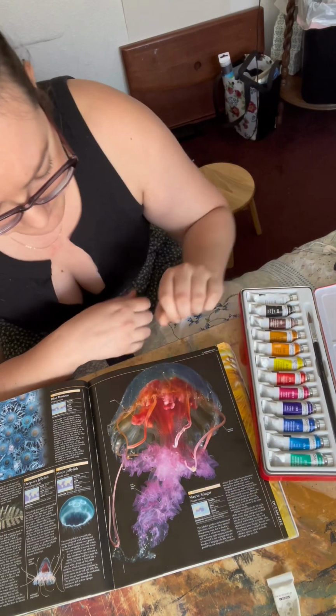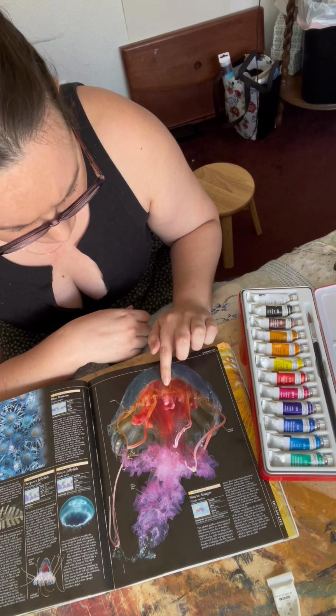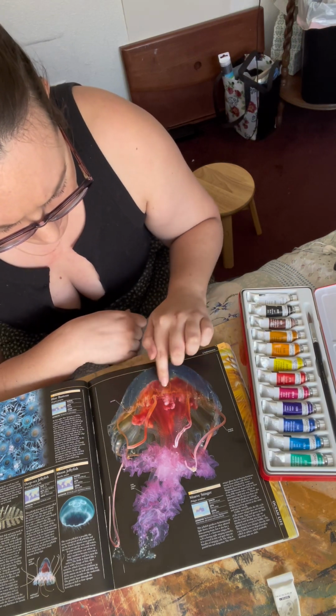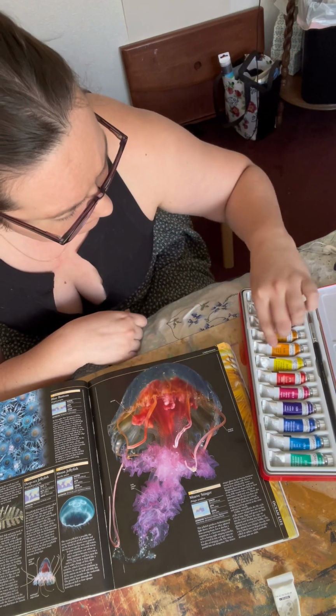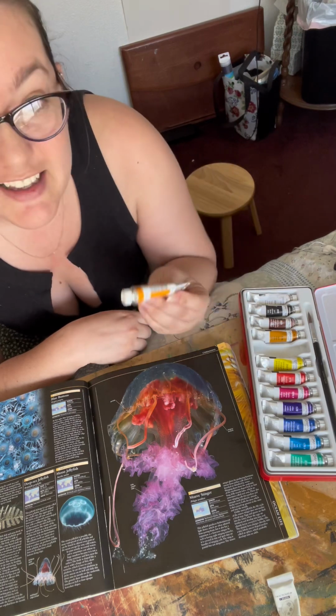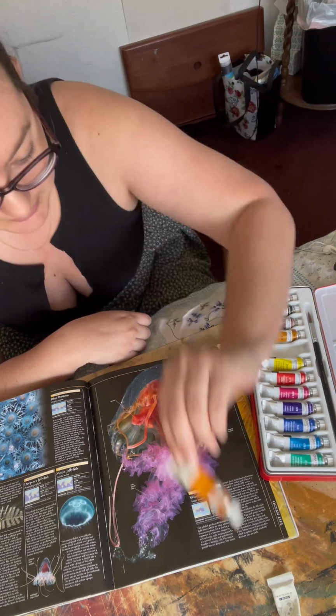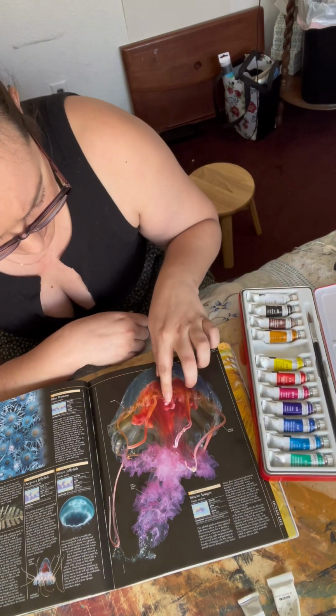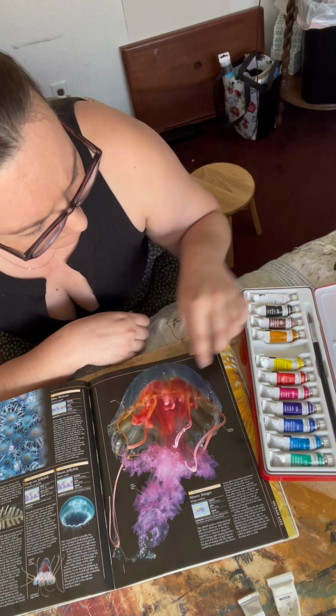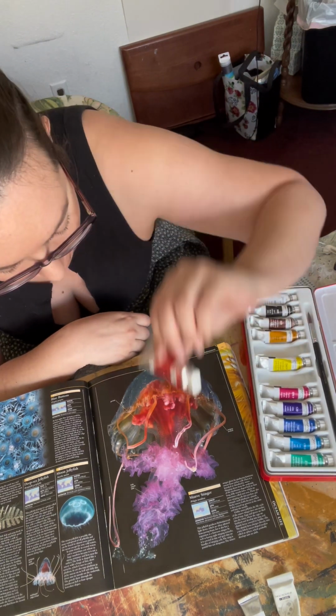That's our first color. Second color is going to be this yellow orange. I really like this lighter toned orange. So that'll be the second color. Third color, obviously this beautiful red. So we're going to use scarlet.